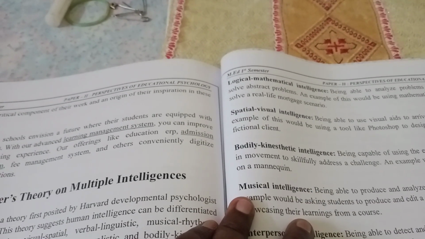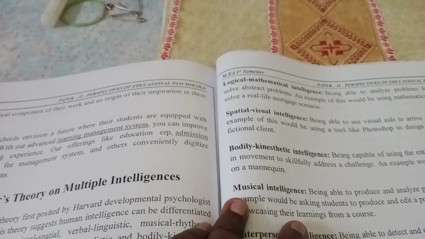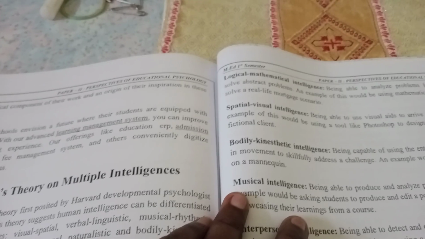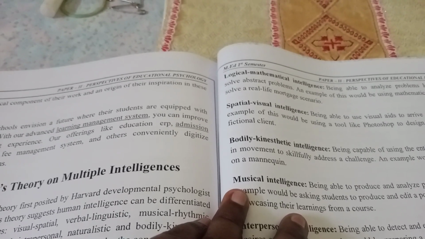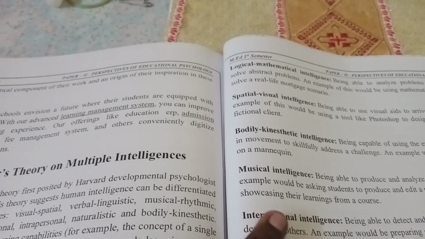Bodily kinesthetic intelligence, being capable of using the entire body and engaging in movement to skillfully address a challenge. An example would be performing CPR on a mannequin.